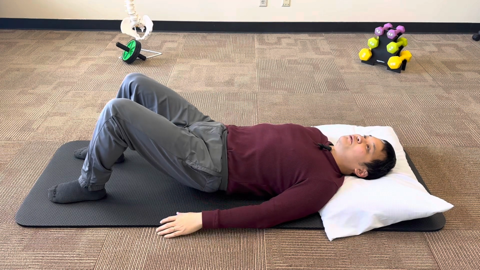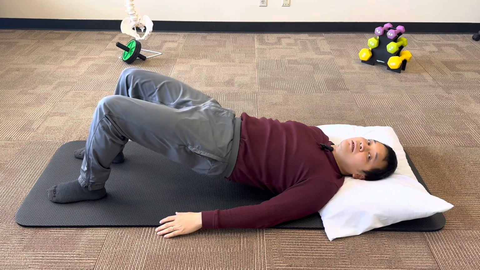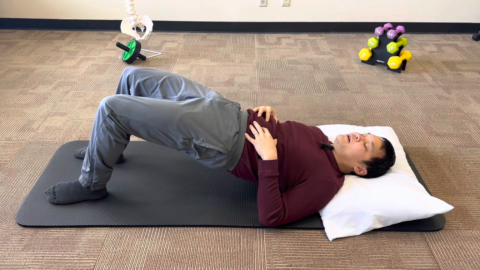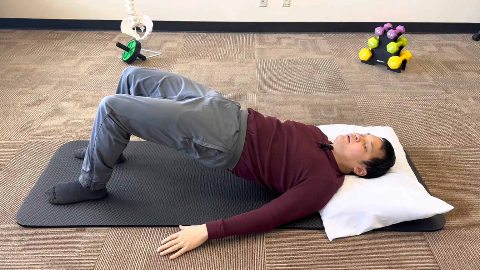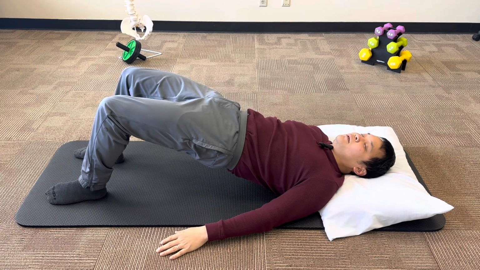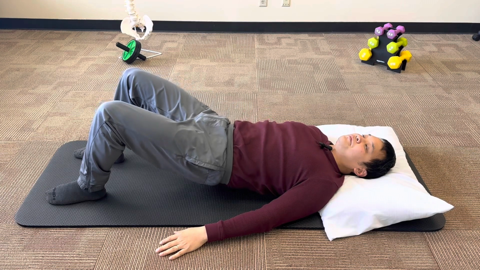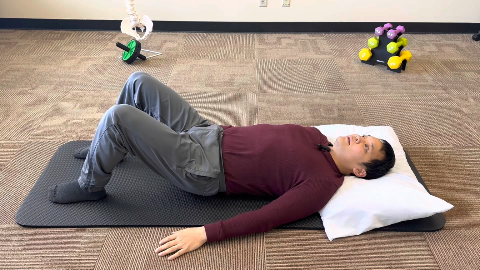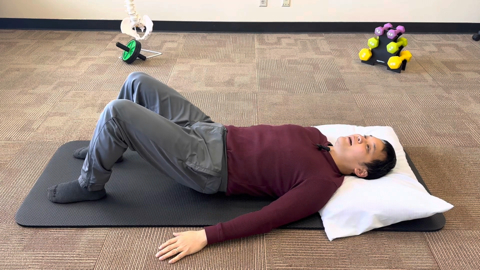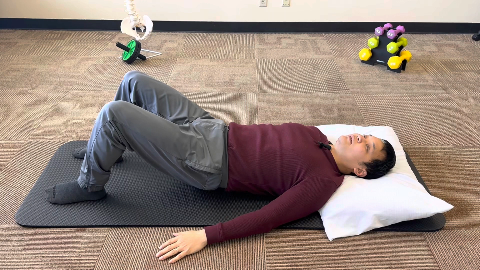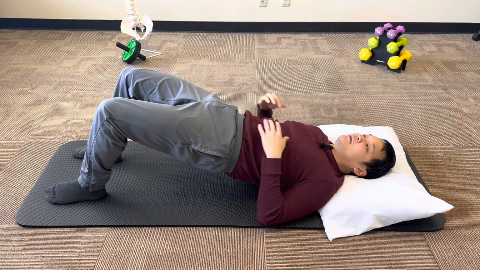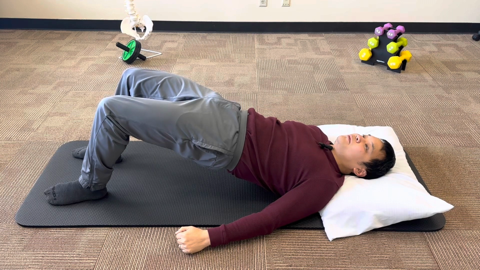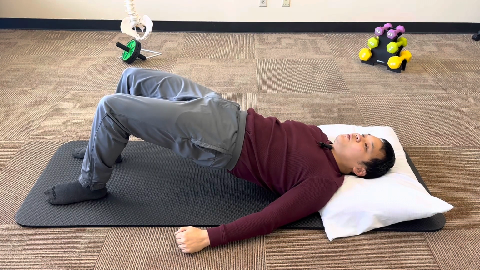So flatten the back. We'll do 2 more. Lift the hips, squeeze the glutes, crunch the abs, hold for 5, 4, 3, 2, 1. Back down. Rest for a couple seconds and repeat one more time. Flatten the back, dig the heels, lift the hips, crunch the abs, and hold 5, 4, 3, 2, 1.